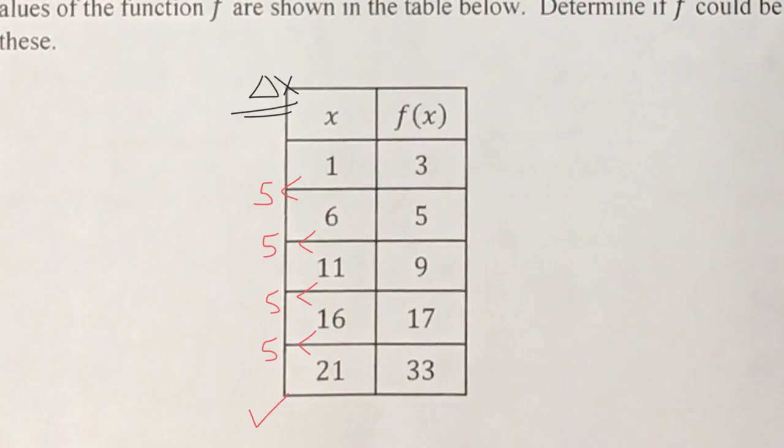So then because that's true, now we can look at our delta y's. So 3 to 5 is 2, and then 4, and then 8, and then 16. Right, so hopefully you know this looks like a times 2 type of a business here.